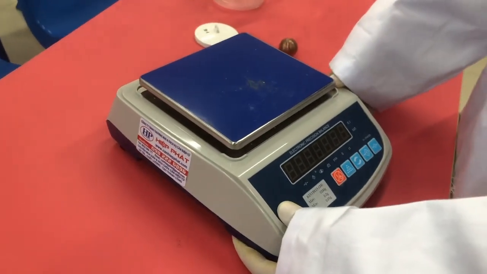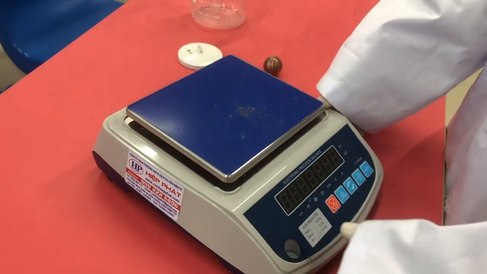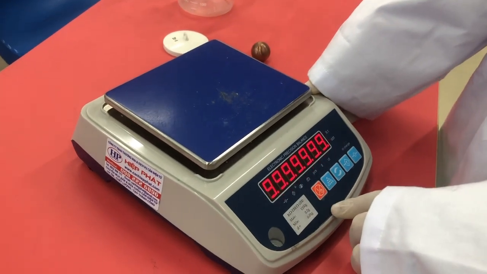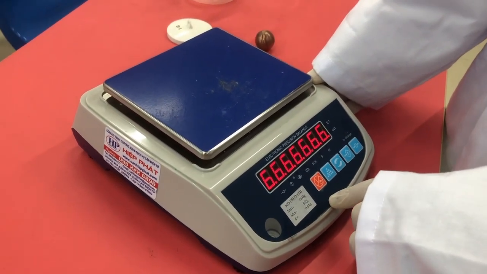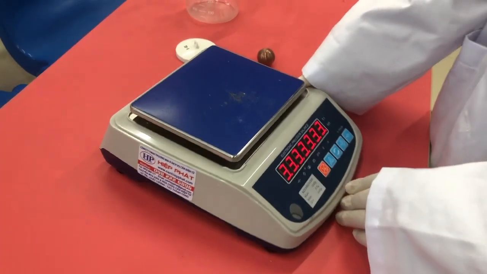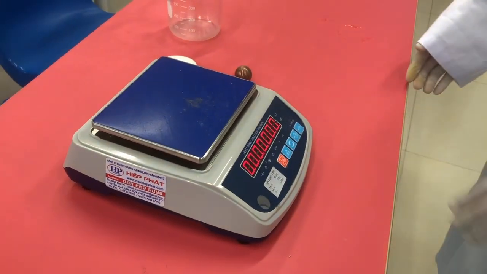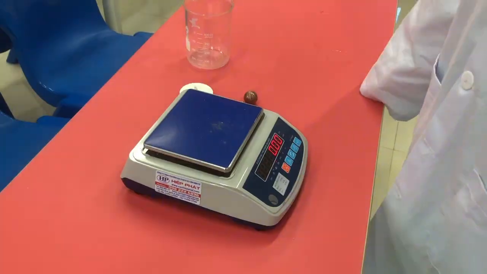So this is how we turn on the balance, until it goes down to 0. There we go.